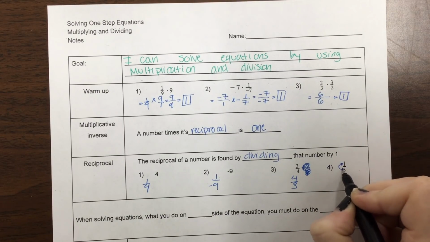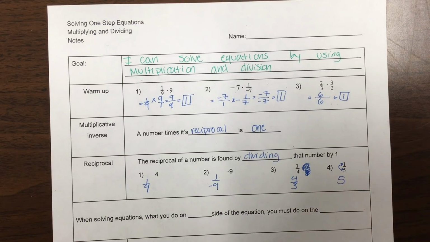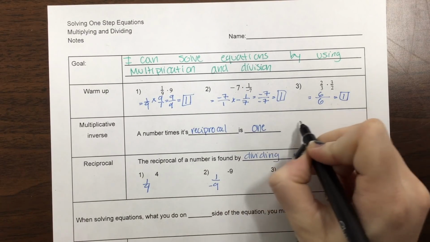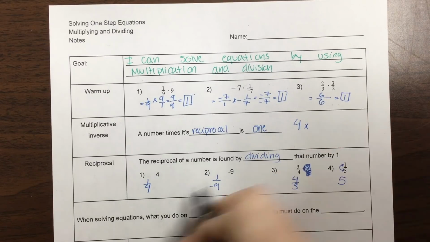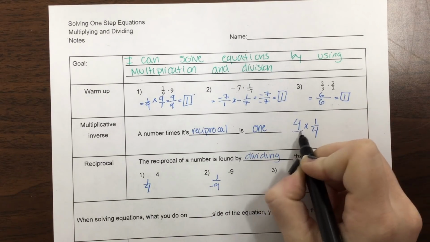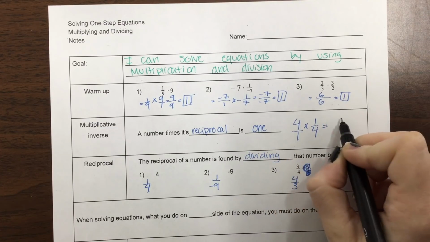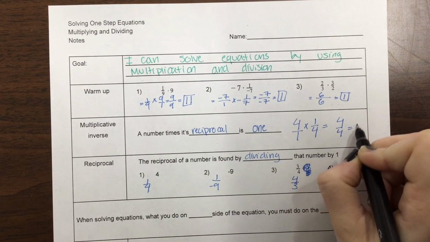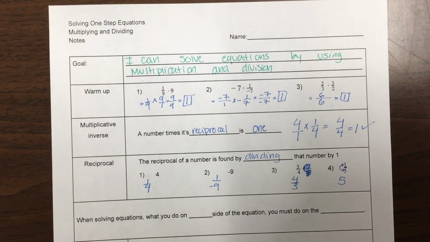You would switch the numerator and denominator and get 5. So those are reciprocals. And what the multiplicative inverse says is that if I took a number, so let's say 4, times its reciprocal, 1/4, and I multiply it across, I get 4 over 4, which is 1. That works.